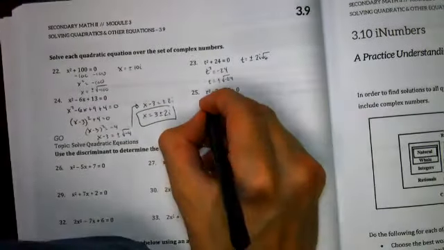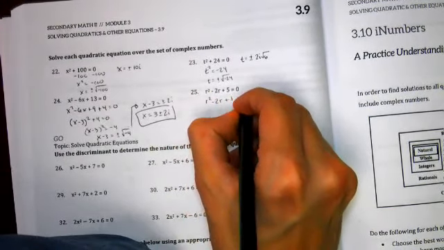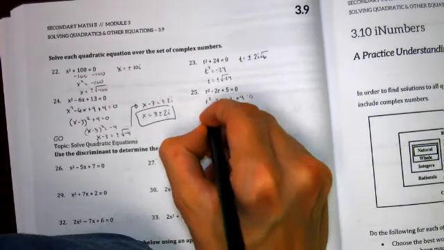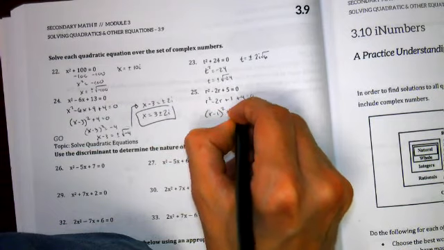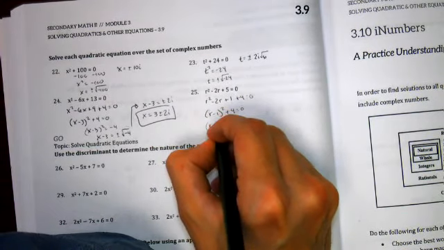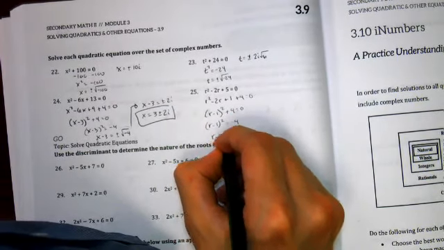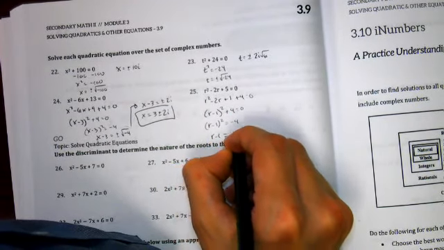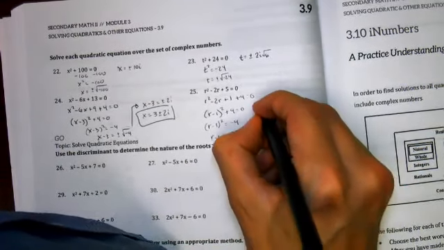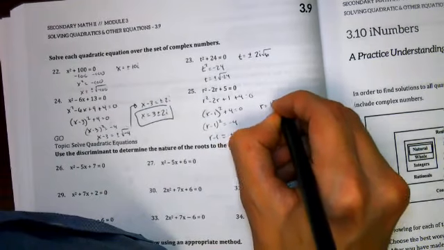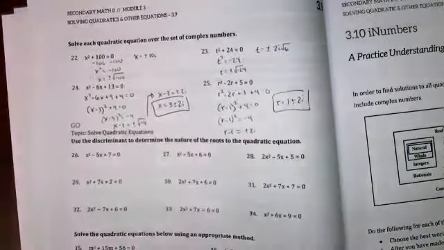Okay, over here we get r² - 2r + 1 + 4 = 0. This is going to give me (r - 1)² + 4 = 0. (r - 1)² = -4. r - 1 = ±2i. That's taking the square root of both sides, adding 1 to both sides. r = 1 ± 2i. Okay.